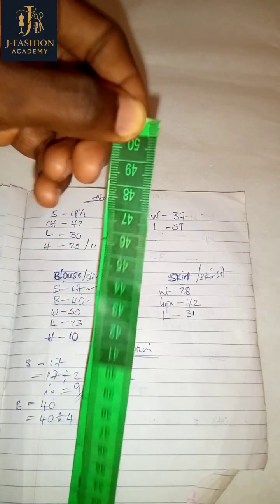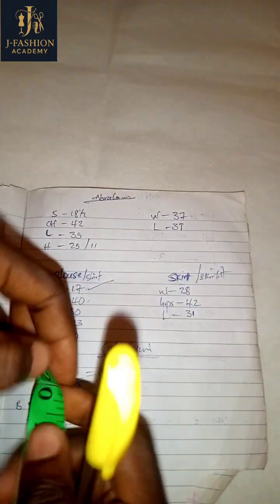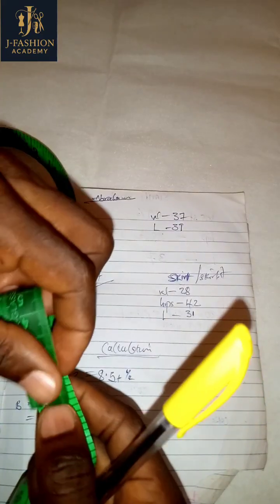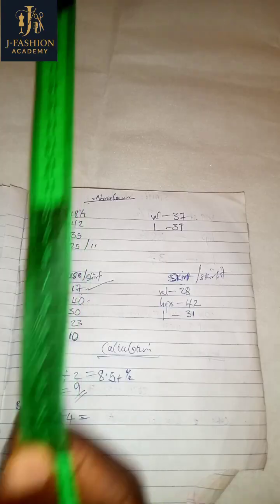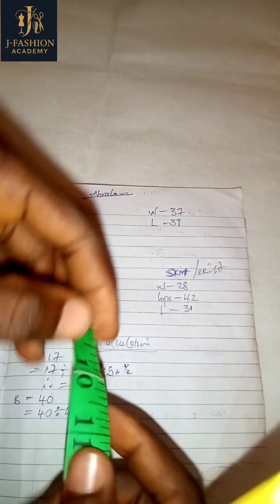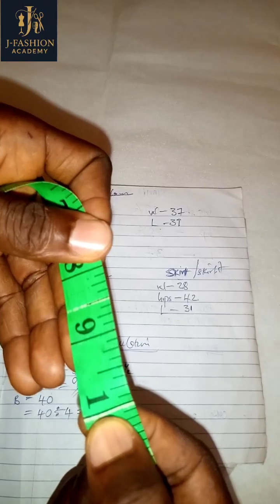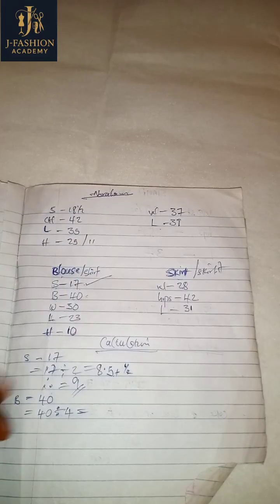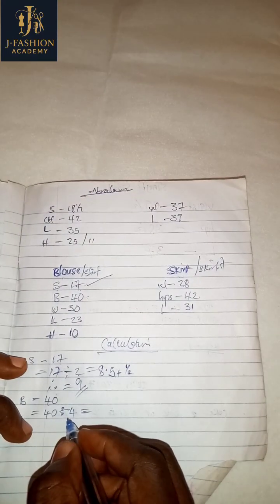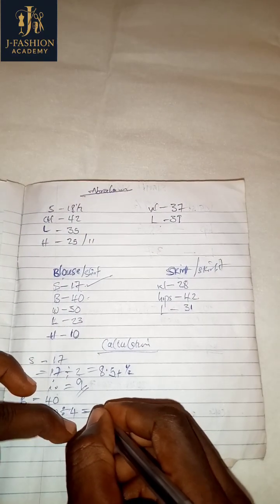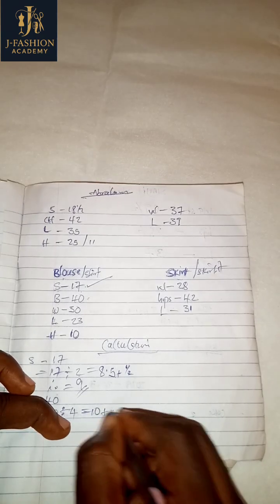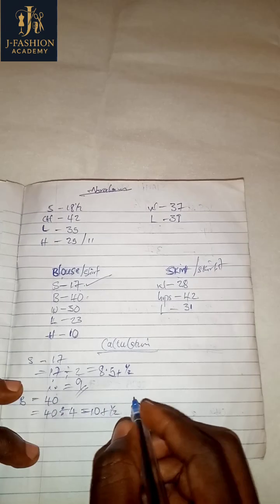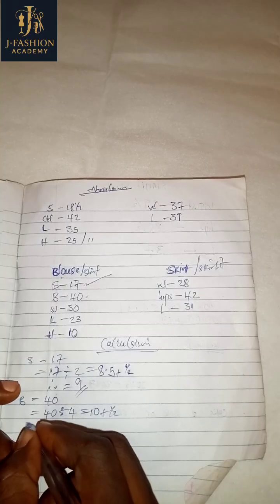So like this is divided by 2, remember. Then this is 20, you put it again, divide it again, is 10. So 40 divided by 4 is 10, plus half inch, going to give us what?